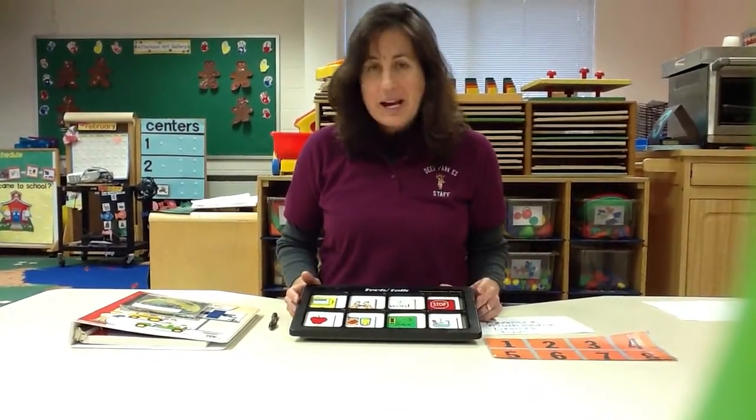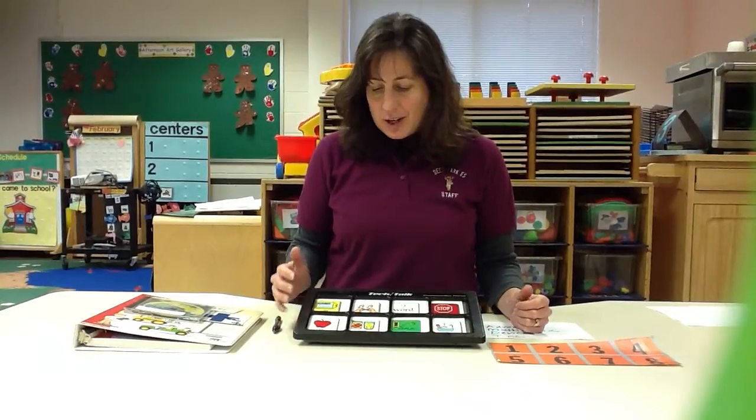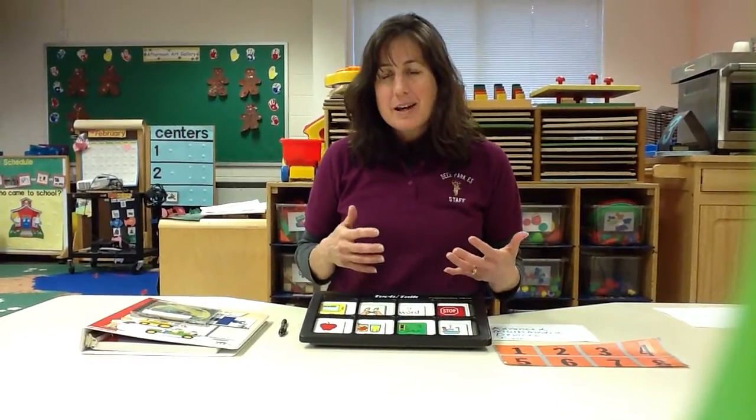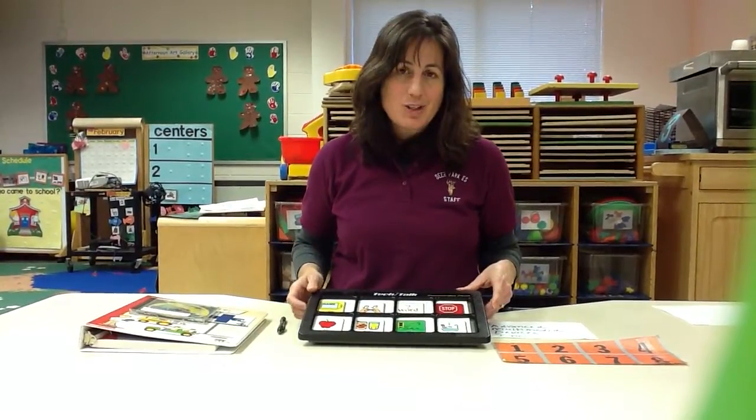So excited about it. I'm hoping my student will use it as a bridge to language. Research shows that an AAC device does not replace language for a child who can speak, but rather encourages and motivates them to use language. So my hope is that my student will use this as a bridge to start speaking and using her own voice more.